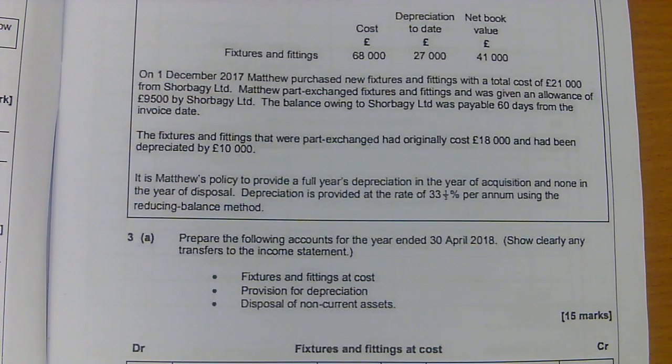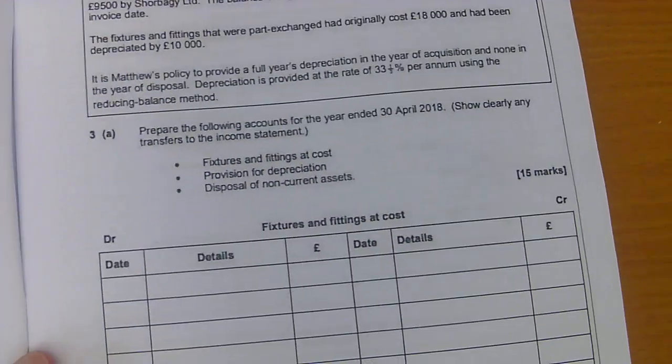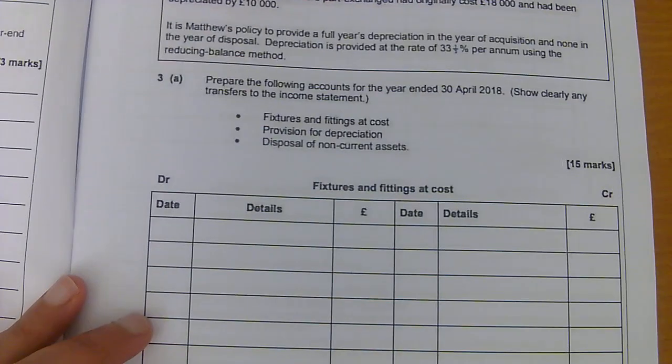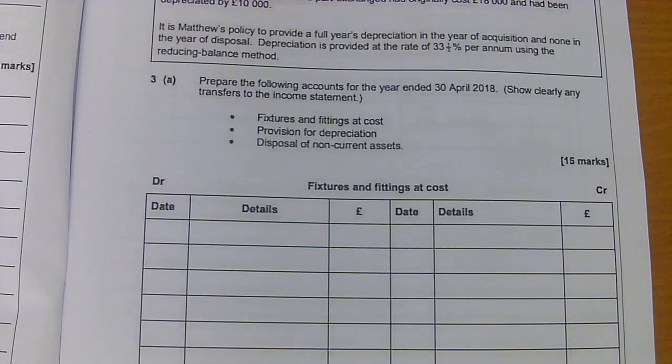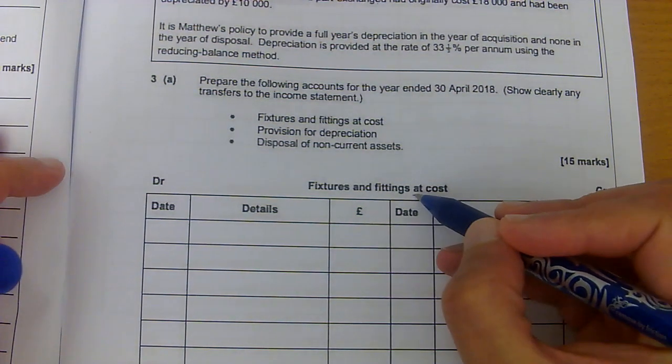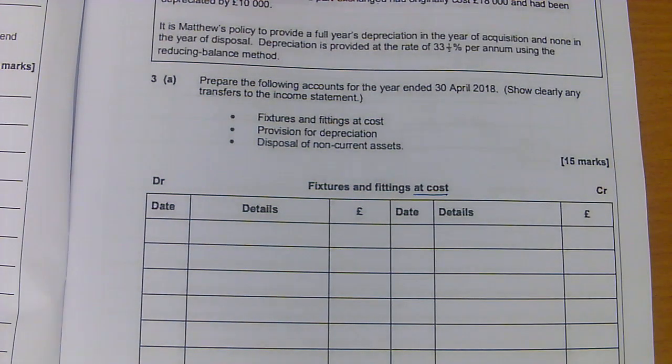So let's start with the fixtures and fittings at cost. So the fixtures and fittings at cost should be relatively straightforward. The key word here is at cost. So everything that we put into this particular account is only going to be cost values. So we're not going to have net book values, we're not going to have depreciation, we're not going to have how much profit or loss we made on any of the assets.